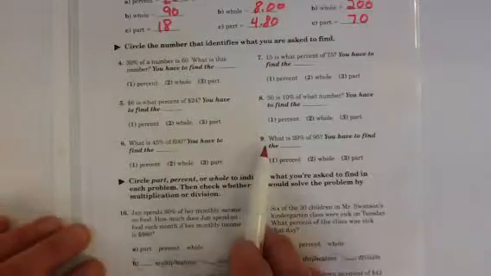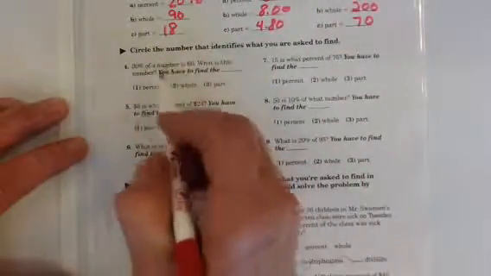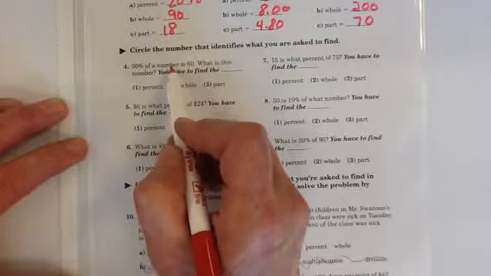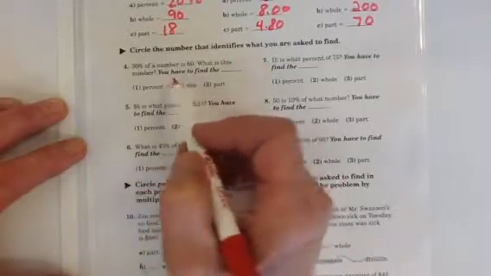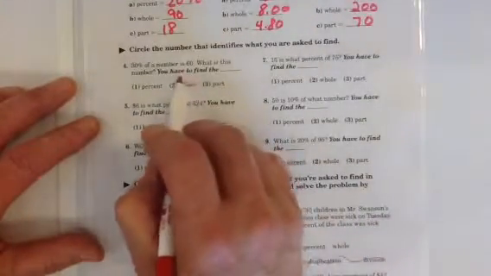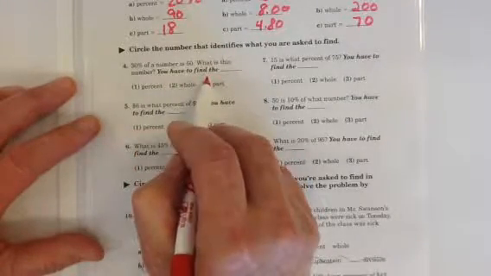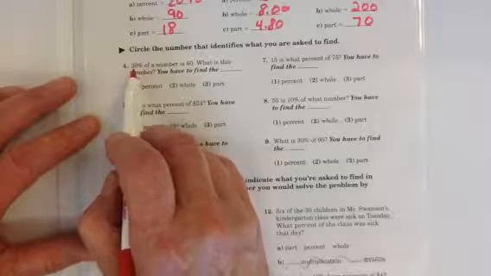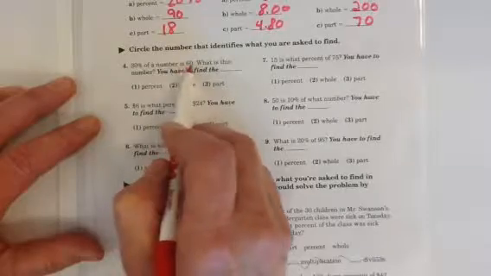So 4 through 9. Now, on these problems, we have a similar statement to what we've been working with, but one of the parts of this statement is an unknown amount. So you're either going to know the percent and the whole, and you're trying to figure out the part, or one of the other two variations. And your job is to identify what it is that you're trying to find. What are you trying to find? Okay, so let me do the first one. 30% of a number, that means some unknown number, is 60.